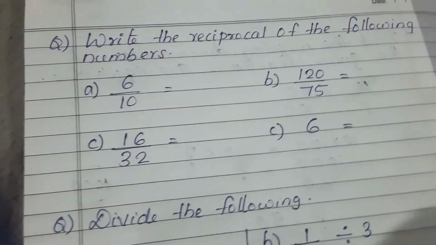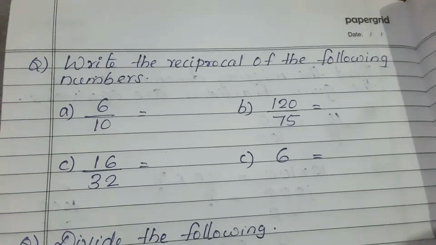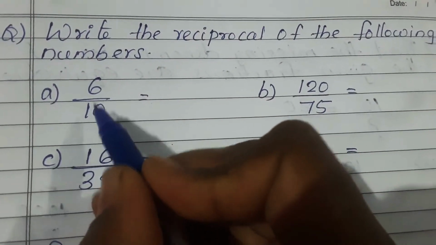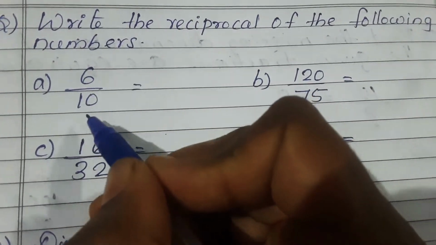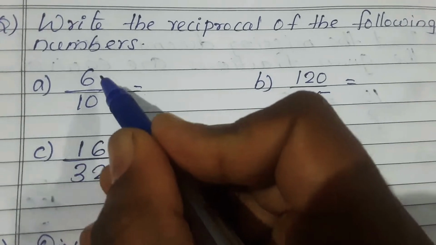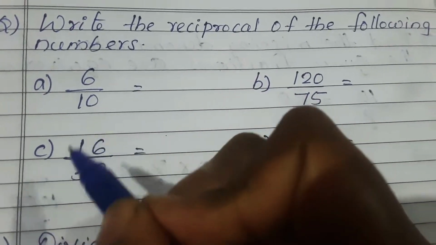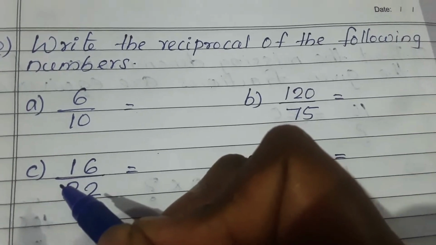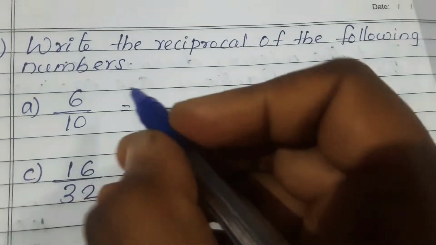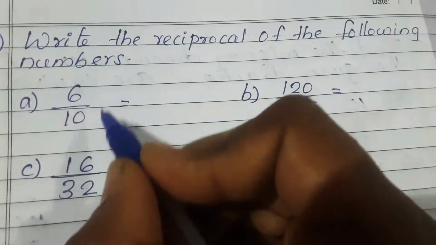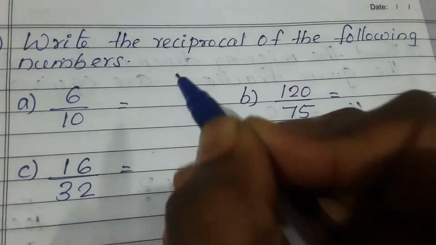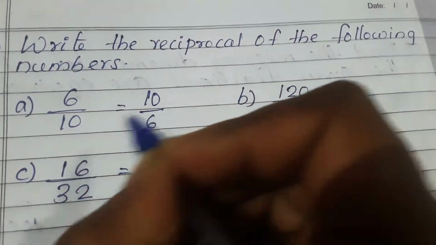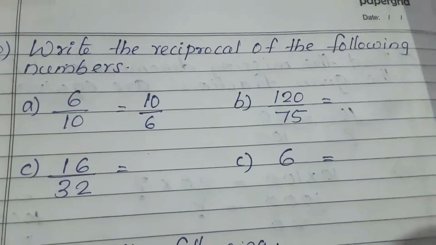Before moving to division, you should know the reciprocal of a number. What does reciprocal mean? That is interchanging the denominator and numerator, isn't it? Interchanging the denominator and numerator is the reciprocal of a fraction, or multiplicative inverse of a fraction. So here the fraction is 6 by 10. The multiplicative inverse or reciprocal of this fraction is 10 by 6. Okay, interchange the numerator and denominator.